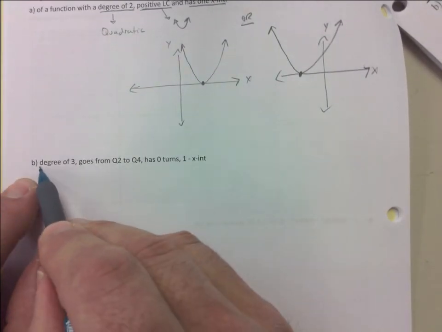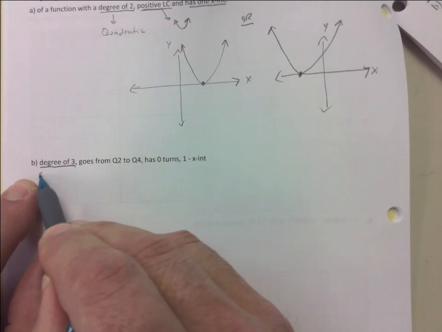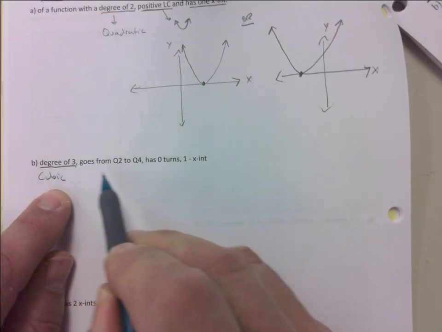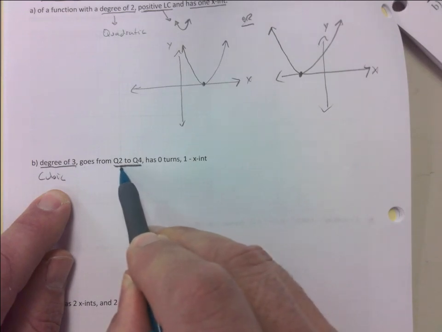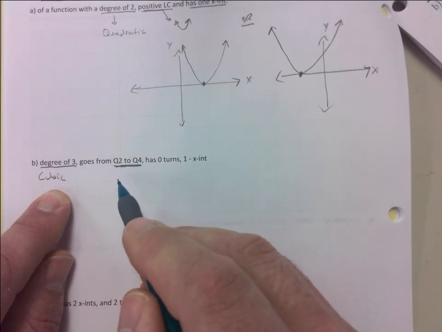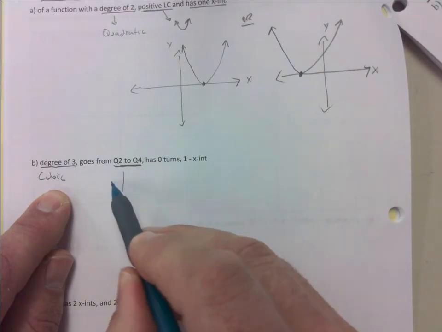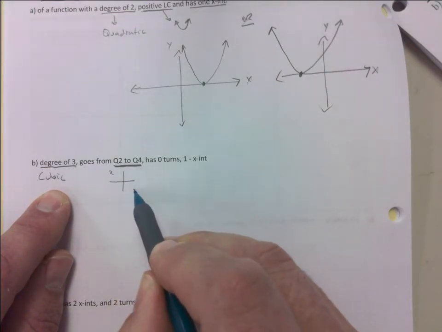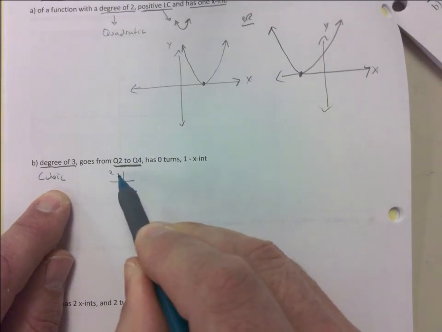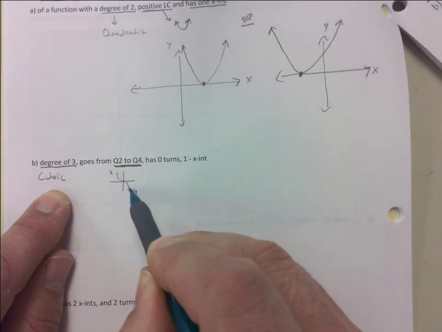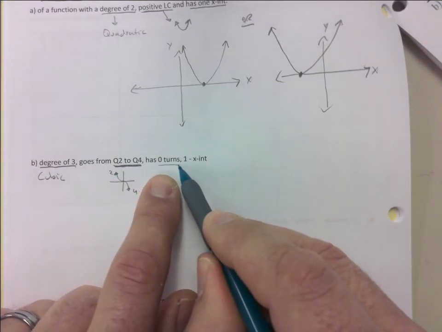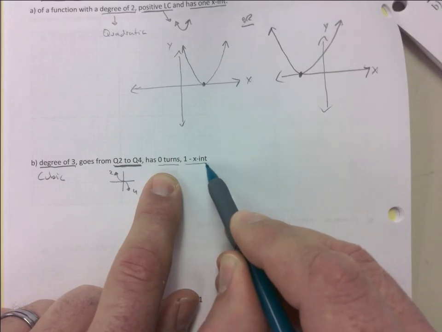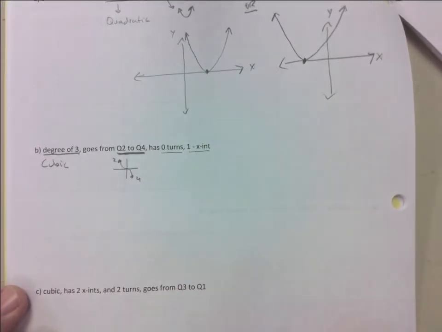Next, it has a degree of 3, so that's a cubic. It goes from quadrant 2 to quadrant 4. Now you need to know your quadrants, right? Where's quadrant 2? 2 to 4, like it's going to go this way. So we're expecting it to do something like this. And it has 0 turns, 1 x-intercept.